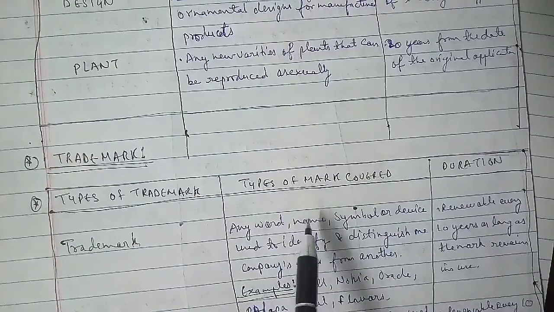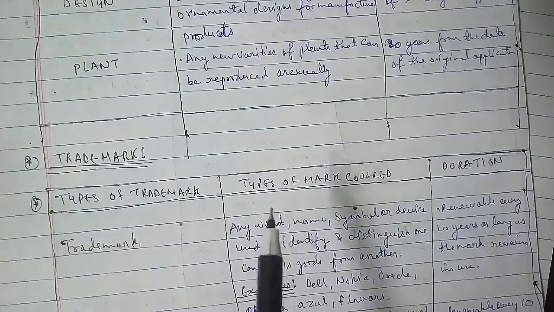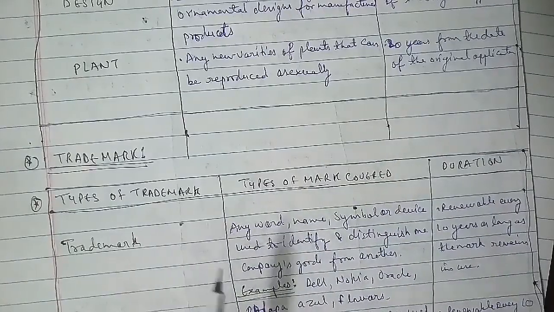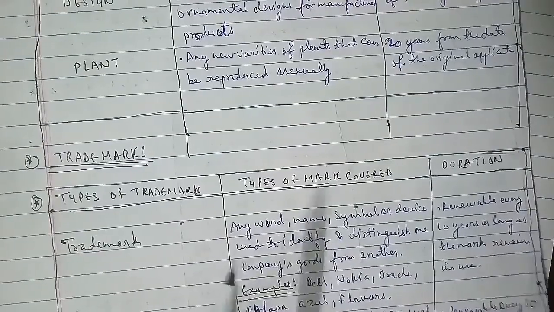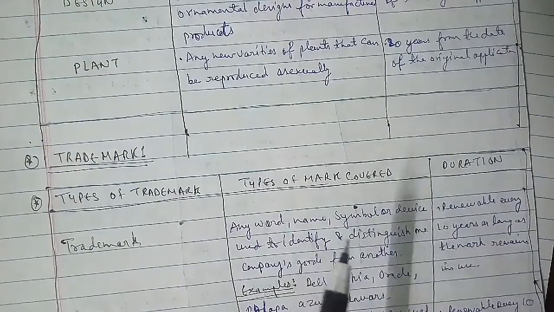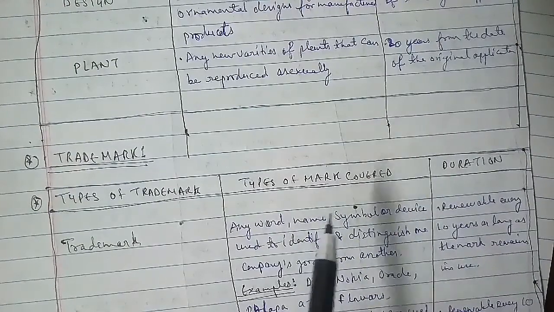Step 1 is to select an appropriate mark. Second is to perform a trademark search, and the third is to create rights in the trademark. Now we'll discuss the types of trademark. Here is a categorization of the types of trademark, the types of marks covered, and the duration as well. We'll discuss this in more detail.